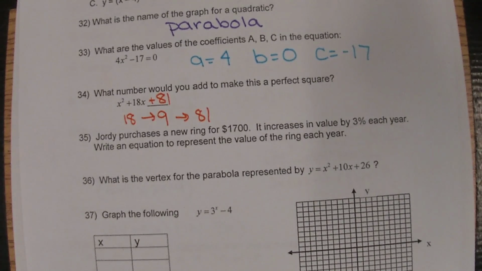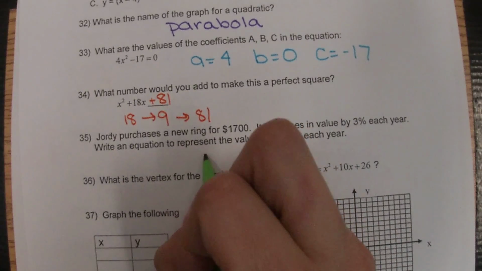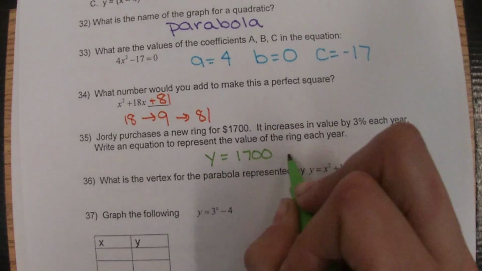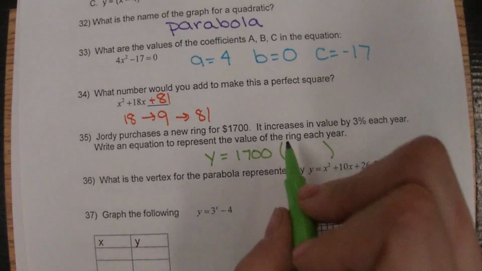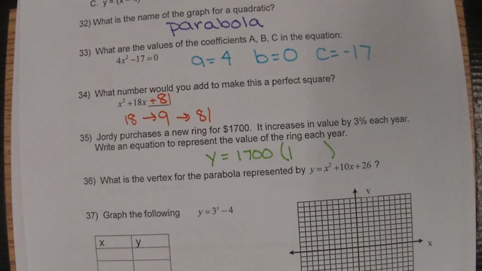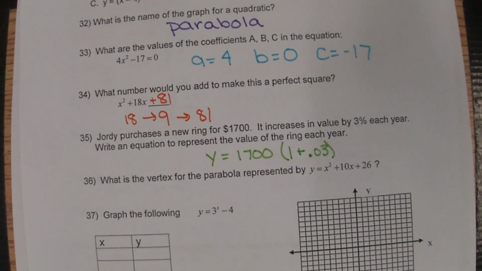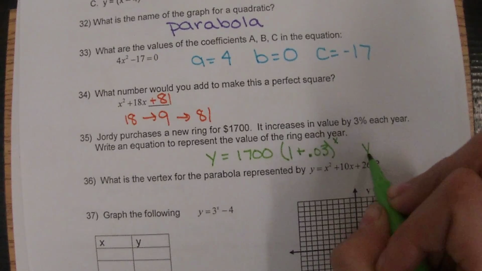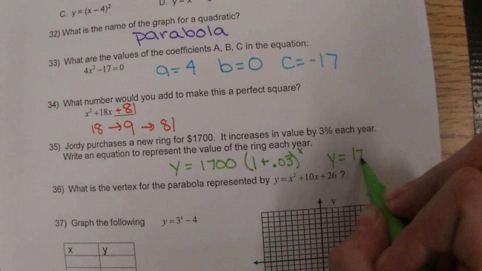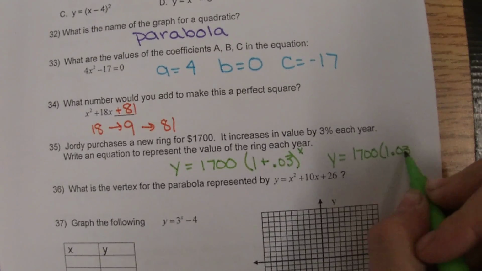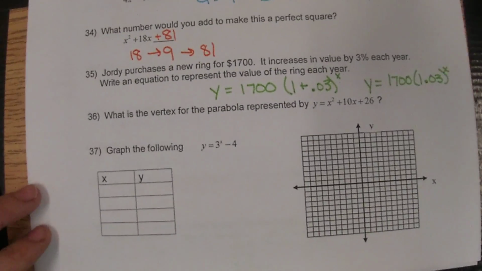Jordy purchases a new ring for $1,700. It increases in value by 3% each year. Write an equation to represent the value of the ring each year. So this is where we need to use our exponential growth and decay. So we need y equals a, where our a is the original value. Then in parentheses, we're going to do 1, and then we'll add if it's going up, subtract if it's going down. In this case, it's increasing, plus the percent in decimal form, all to the x. So that's y equals 1,700 times 1.03, all to the x.